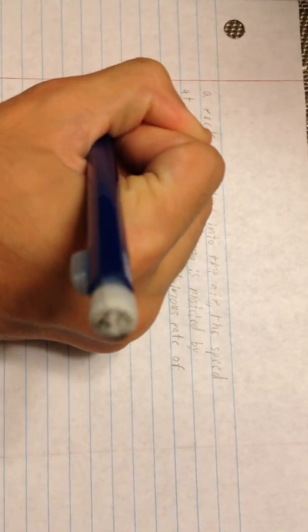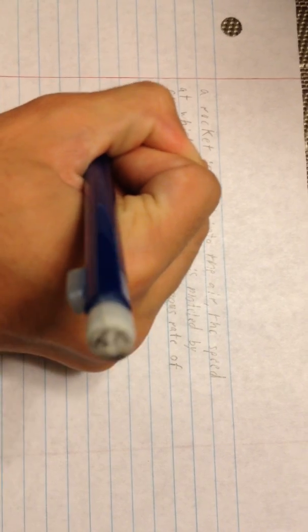And then to get t2, what we'd do is we'd have 24 times 5.00001 cubed.